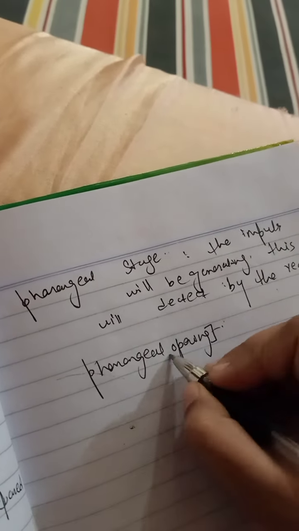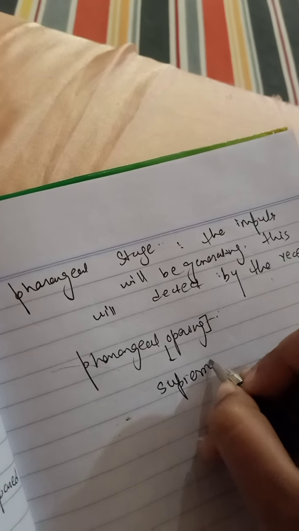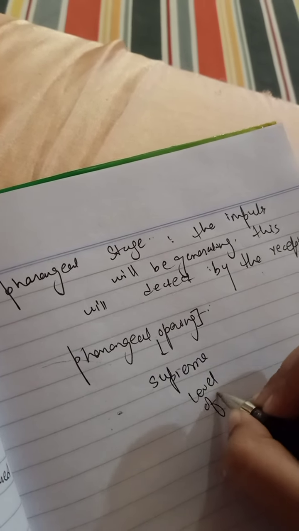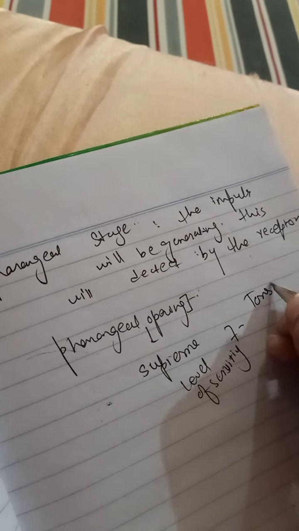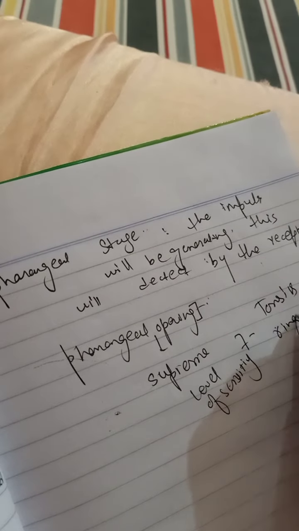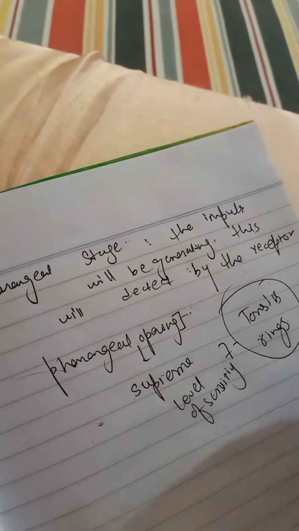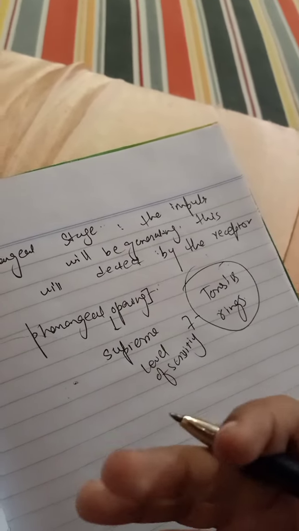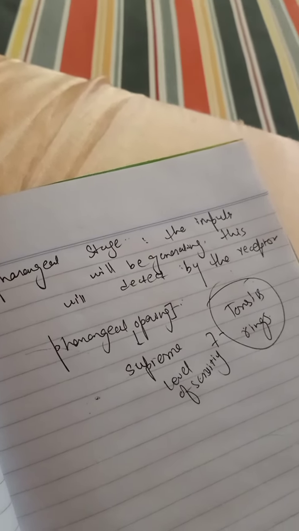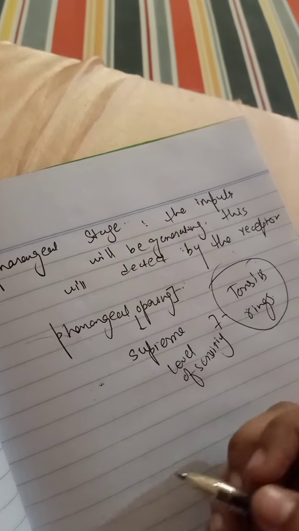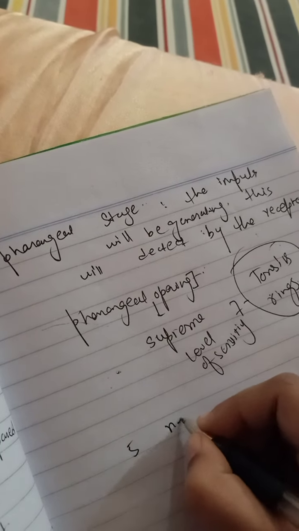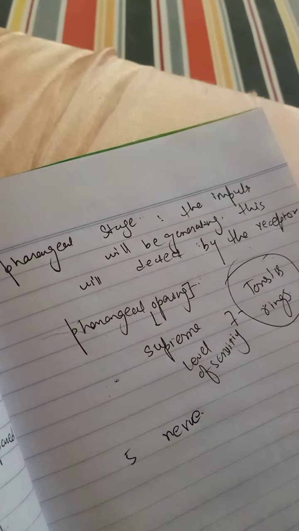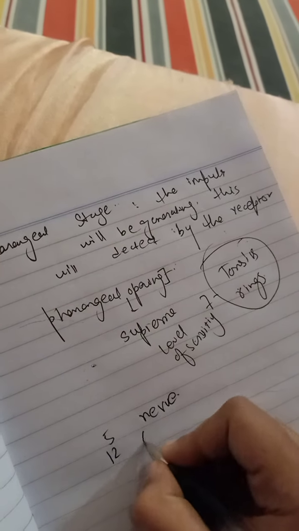Okay, now the pharyngeal opening has a supreme level of sensitivity. How? Let's see. Because of the tonsil ring, the Waldeyer ring, the tonsil ring detects the bolus. In the pharyngeal opening, the nerves at work are the fifth nerve, the trigeminal nerve, and the 12th nerve.